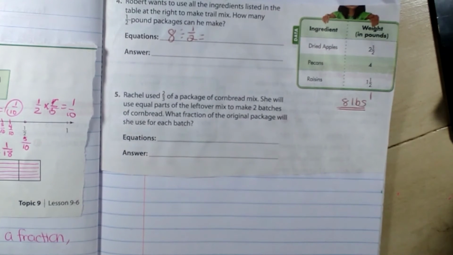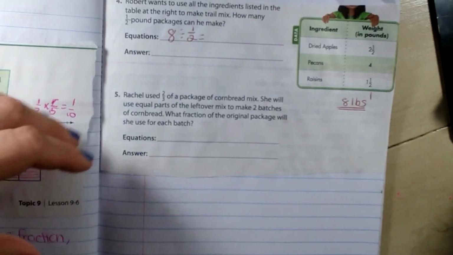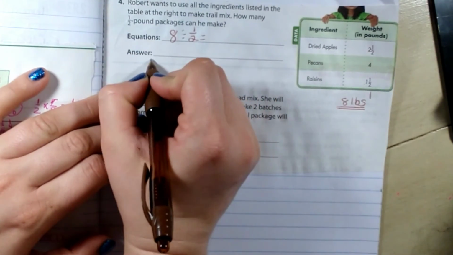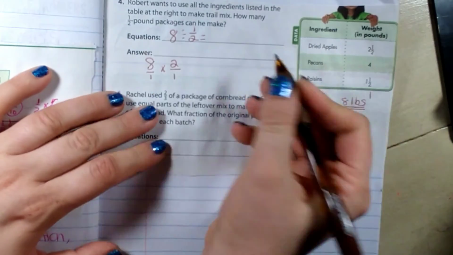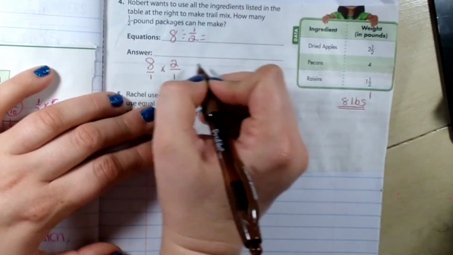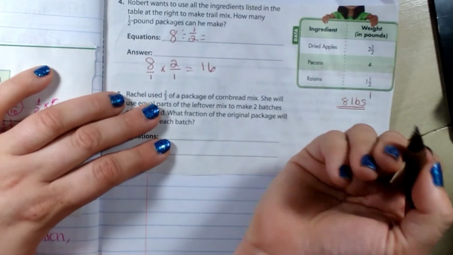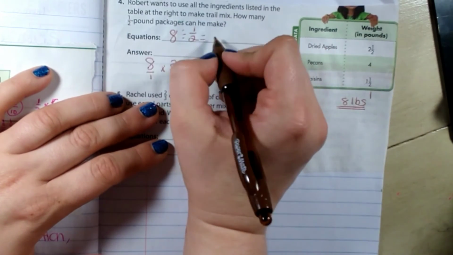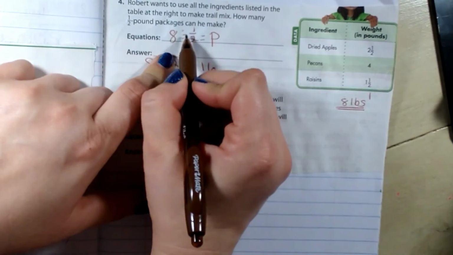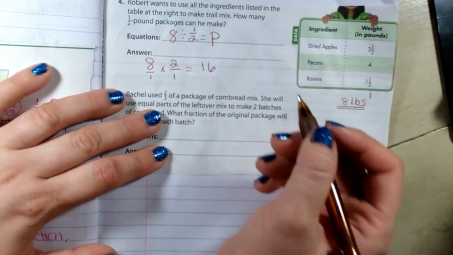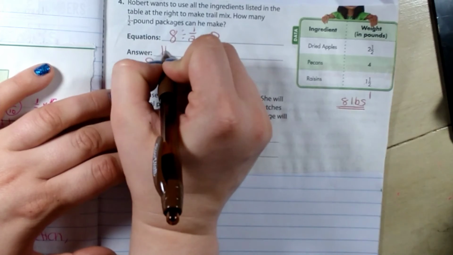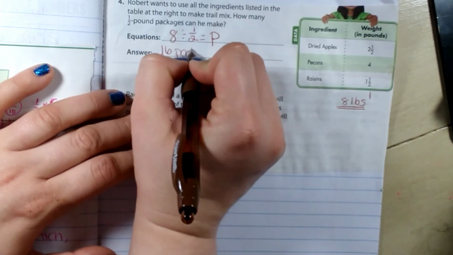So if I have a total number, that's a whole number, and I want to divide it into fractional pieces, I would have the whole number divided by the fraction. So the way that I would set it up is 8 over 1 times 2 over 1. Because I kept, I changed, and I flipped. Now, if it asks you for an equation, you would write something like 8 divided by a half equals P, which is like your packages or whatever. So your answer would be 16 packages.